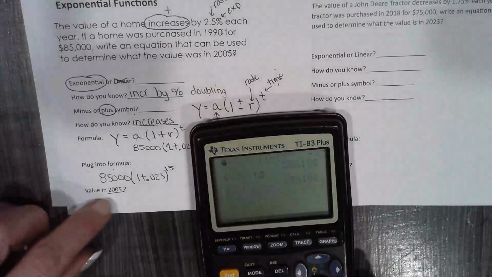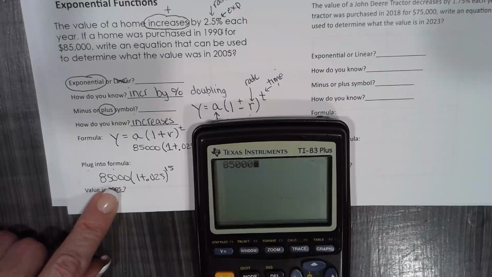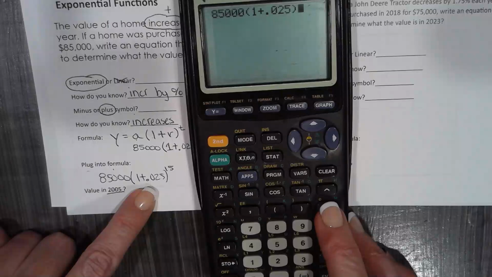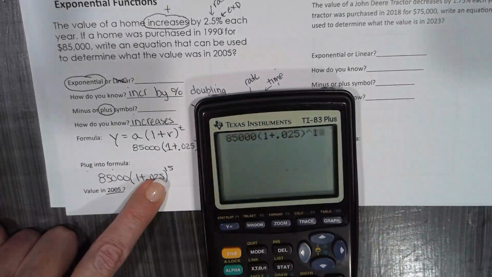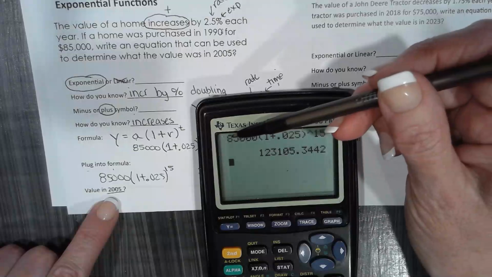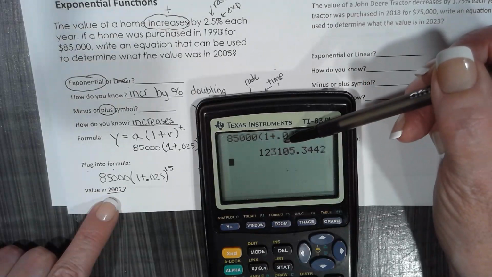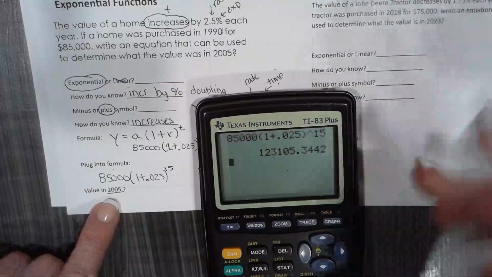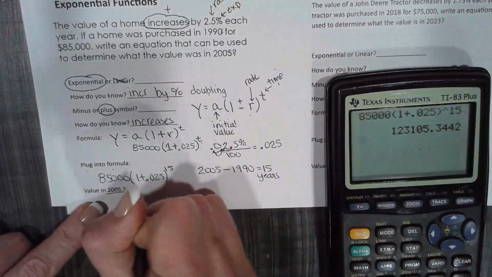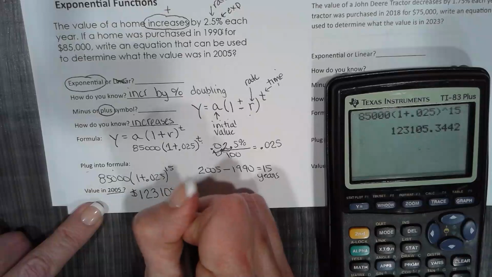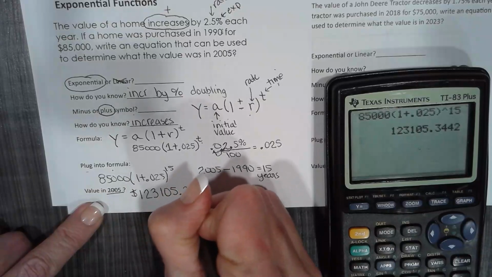And now we're going to plug that in. 85,000 parentheses 1 plus 0.025, close your parenthesis. We need a caret key and 15 years. So by the year 2005, a home that was purchased for $85,000 is now worth $123,105.34.